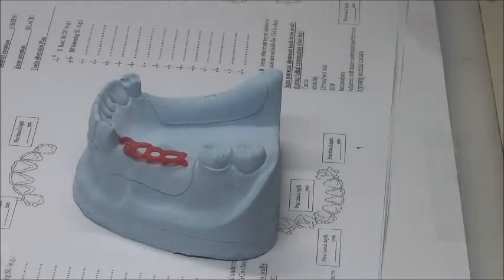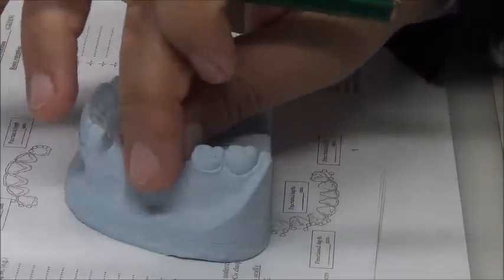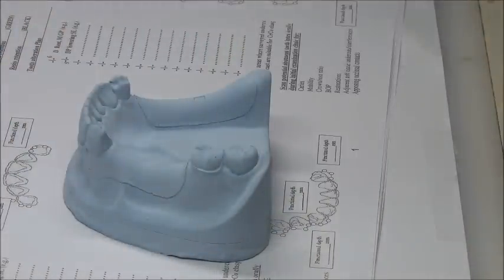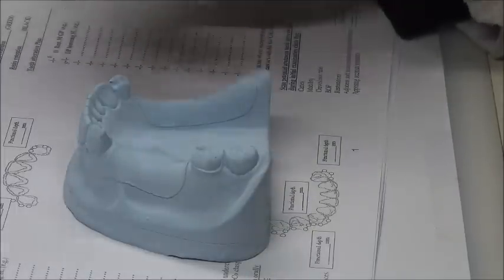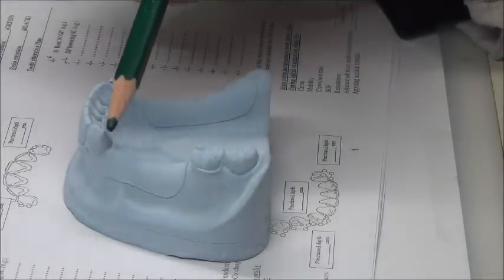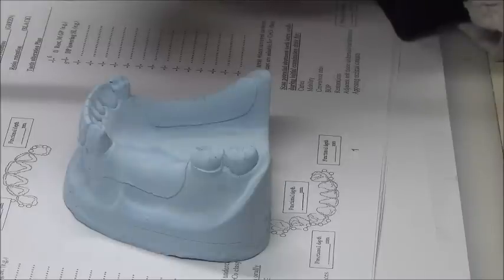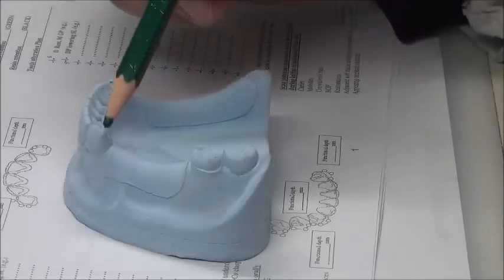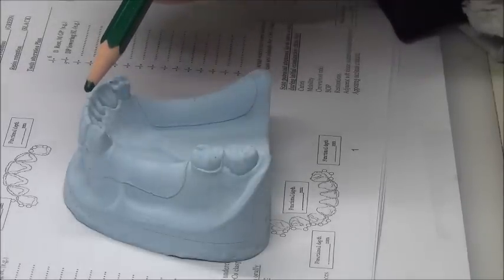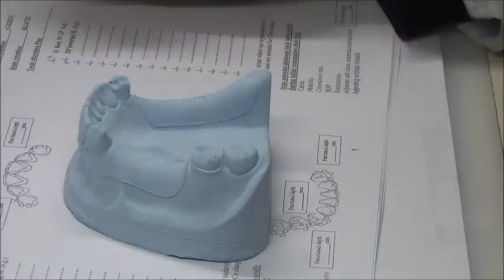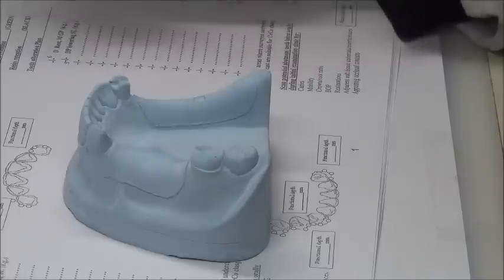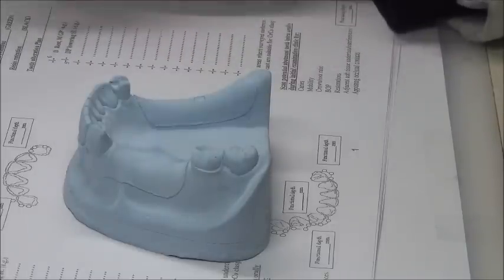Did we follow this design in our case? Remember the case where you did the wax-up. Did we follow this design? No, we did not do exactly like this. What did we do here? The Akers: did we change the Akers here? No, we didn't. Was it an Akers on the canine? Did we place an Akers clasp on the canine? No. I replaced the Akers with an I-bar. Why?